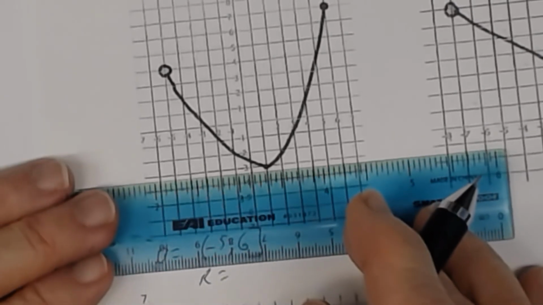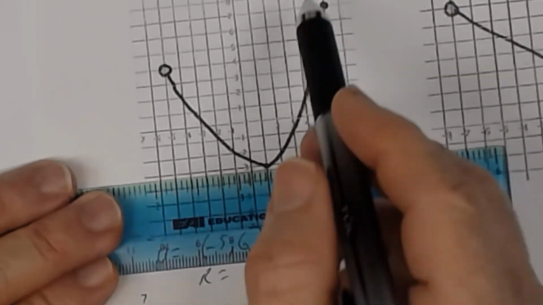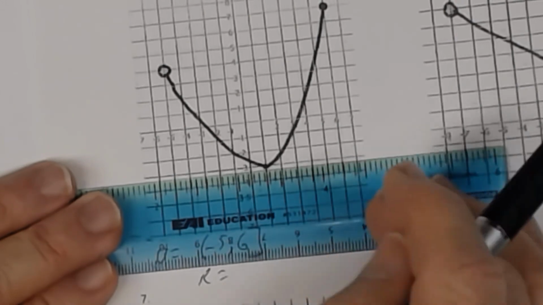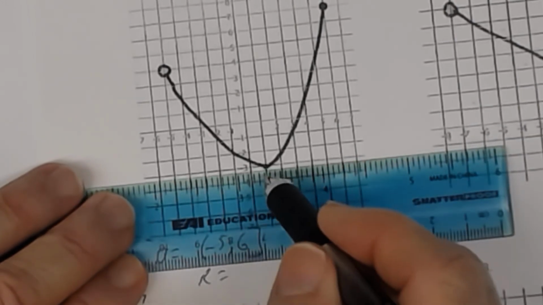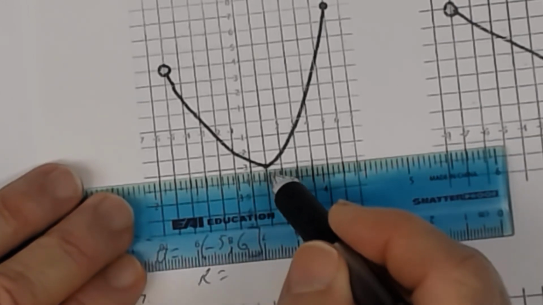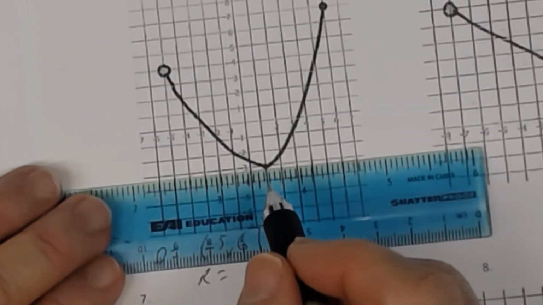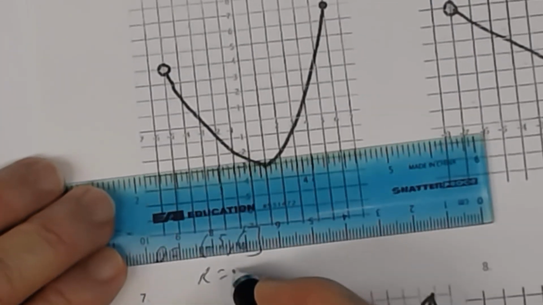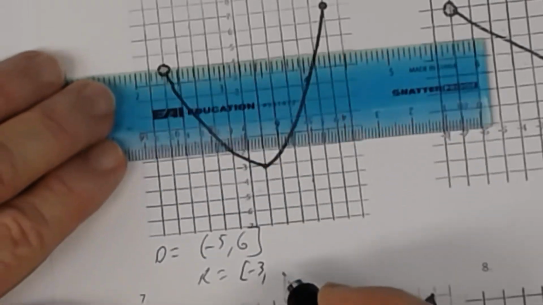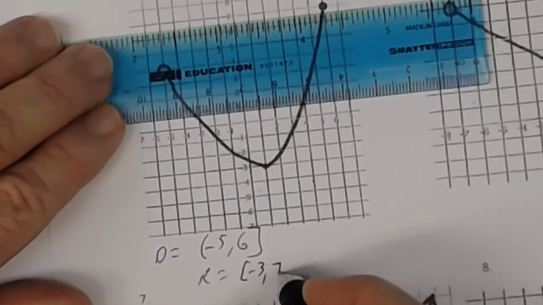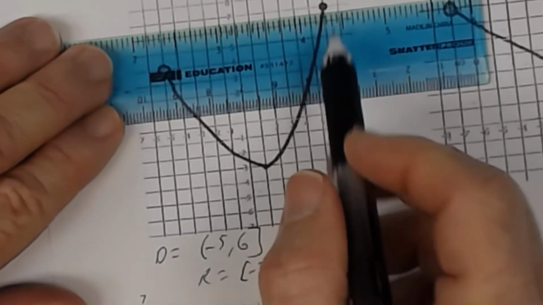All right, so you're going from the smallest y values here to the largest y values here. So you're having any real number between -3 and +7. Okay, so you're going from -3 bracket all the way to +7 bracket, because that's a closed circle.